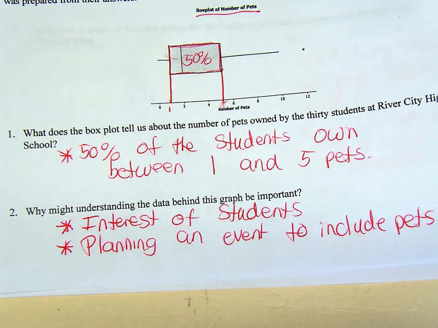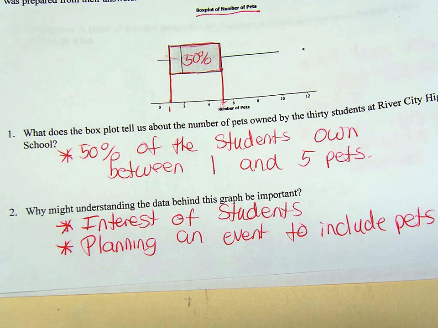Okay? And you could always take this information further and make more graphs on the number of pets, or the number of cats that people have and the number of dogs, and then you'll be able to compare them. So that's basically what all of statistics is: we're comparing information, or comparing data that we come up with. Okay? So let's look at this last example on the back page.